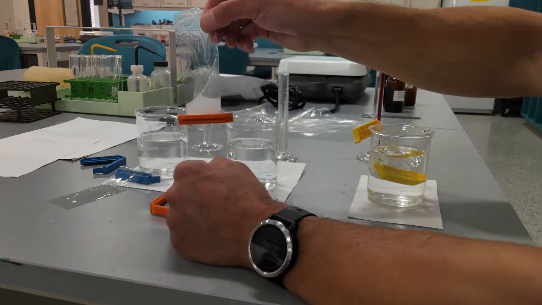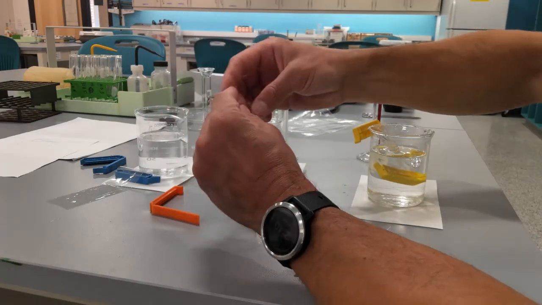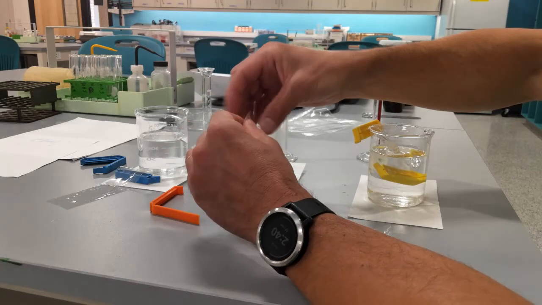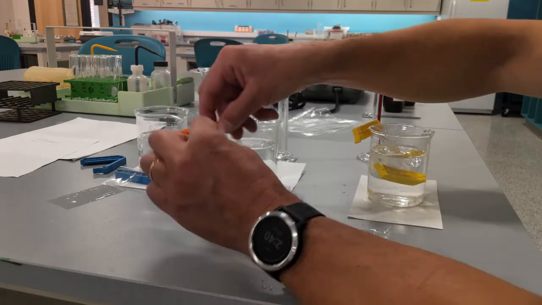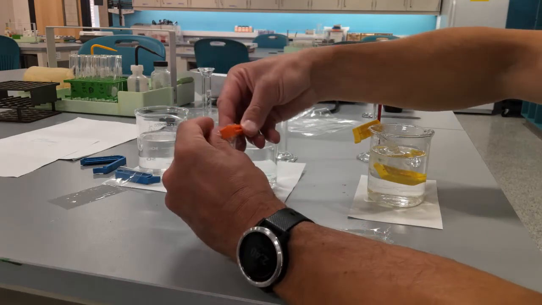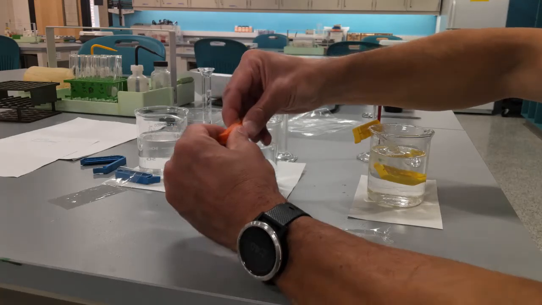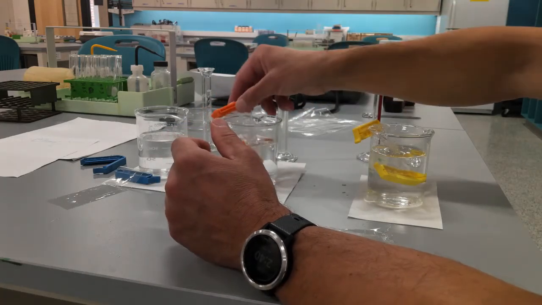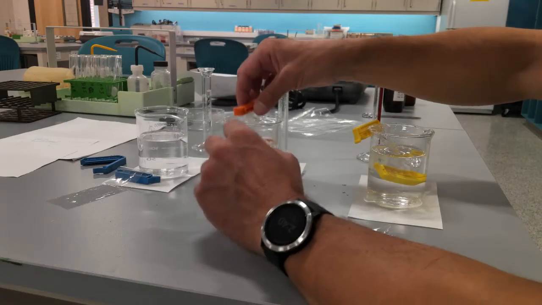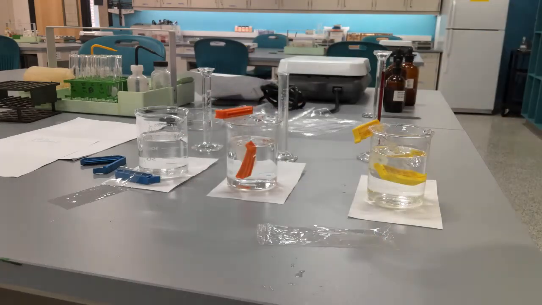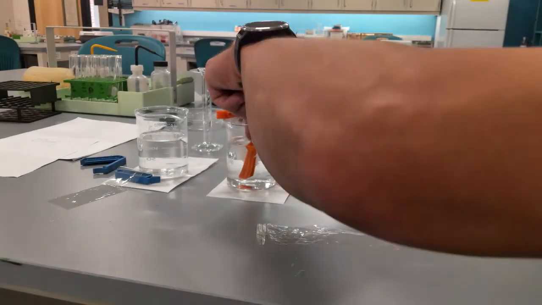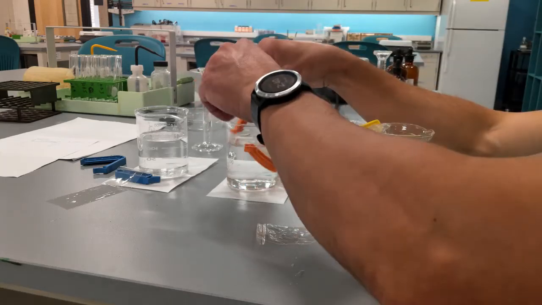So you see I've got it in nicely. And I'm going to clip it. And I'm making sure that this entire thing is in the beaker.